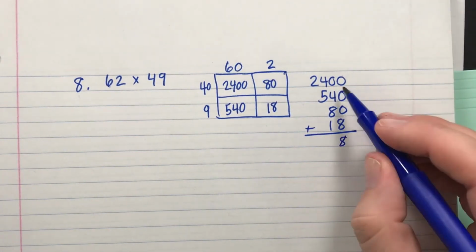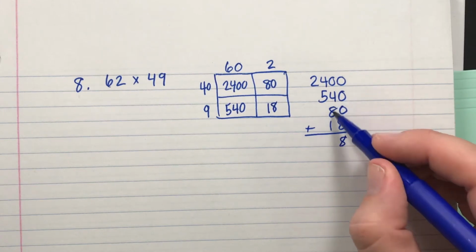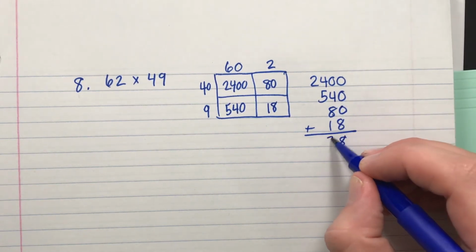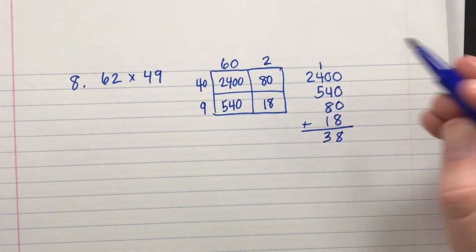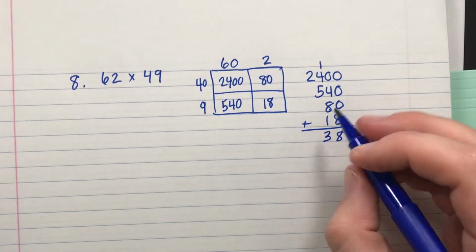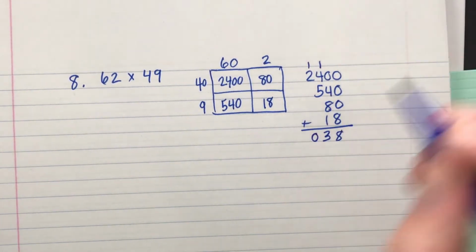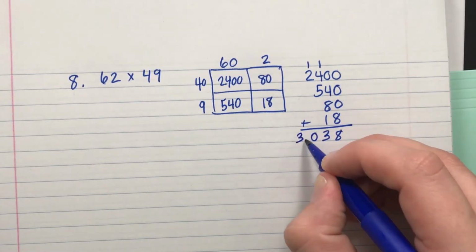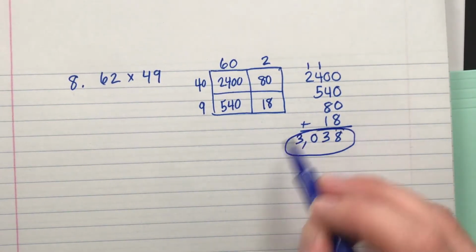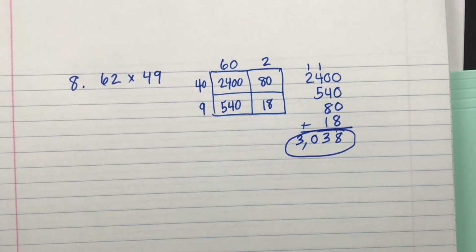We have 8. 4 plus 8 is 12, plus 1 is 13. Carry my 1. 5 plus 4 is 9, plus 1 is 10. Carry my 1, and I get 3. So my answer is 3,038. That is for number 8.